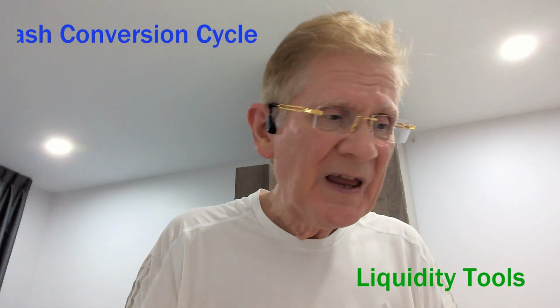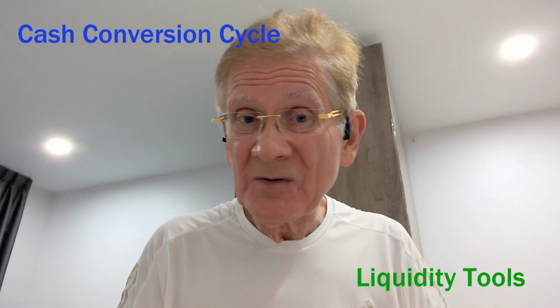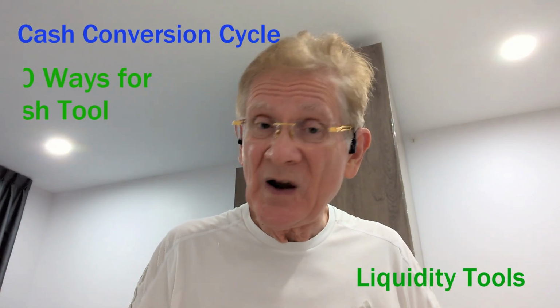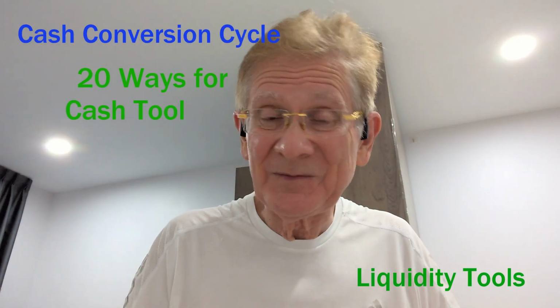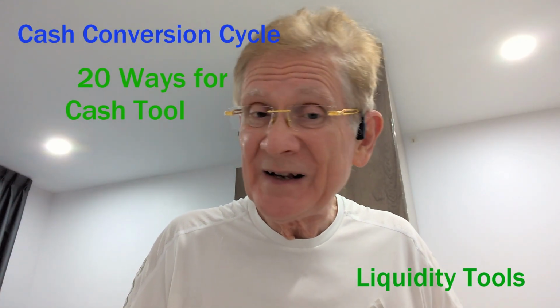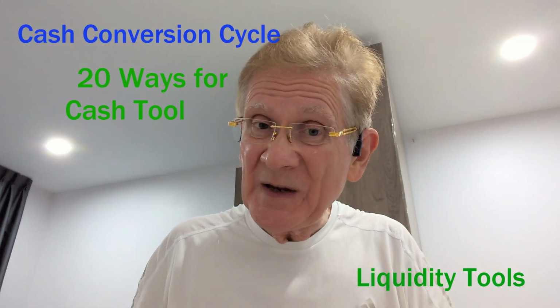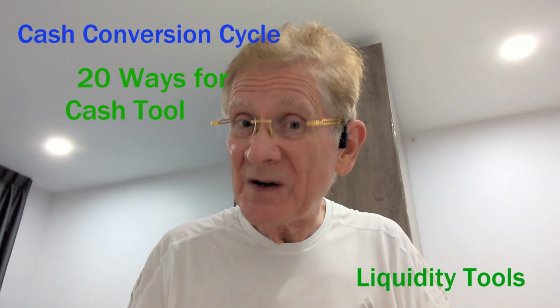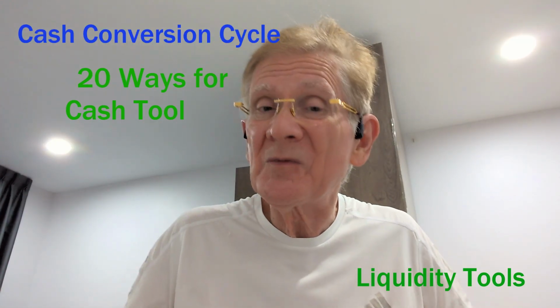The first, of course, is liquidity, making sure that 60 days of cash is there. The cash conversion cycle tool and the 20 ways to get cash tool, these are both things to help a client get cash quickly. Especially if your client is at the end of their cash, you're coming in as a helpful resource and saying, have you considered this? What would it take? What would be the result? What do you need?